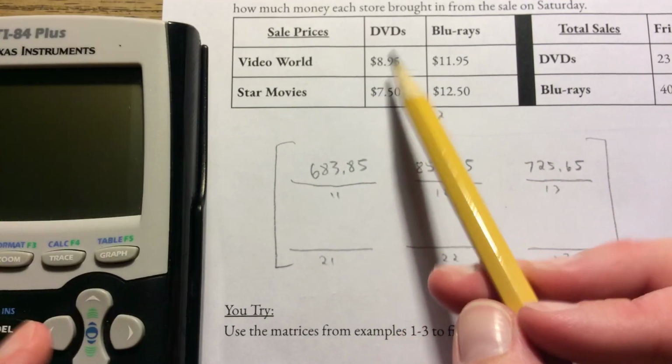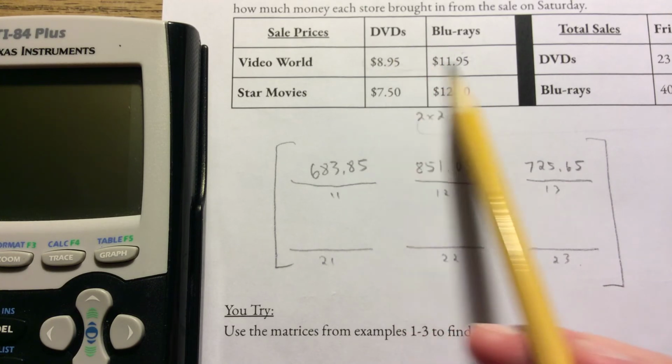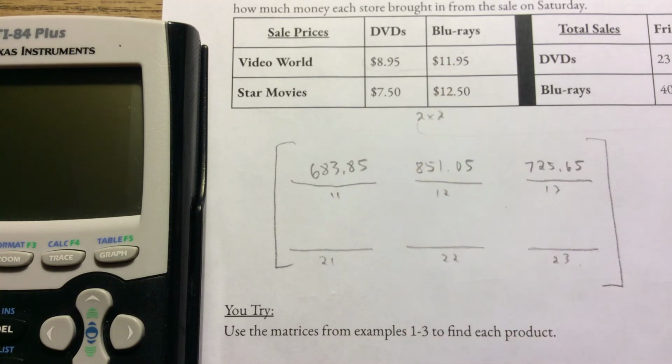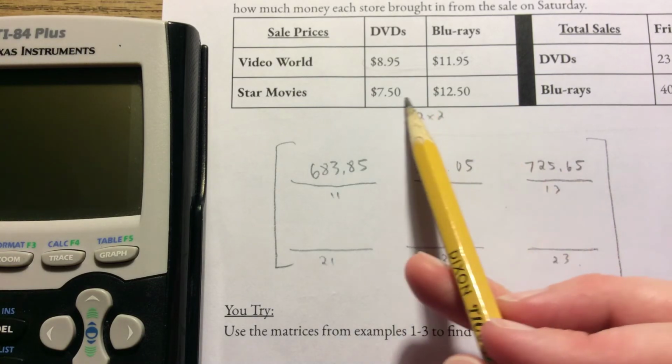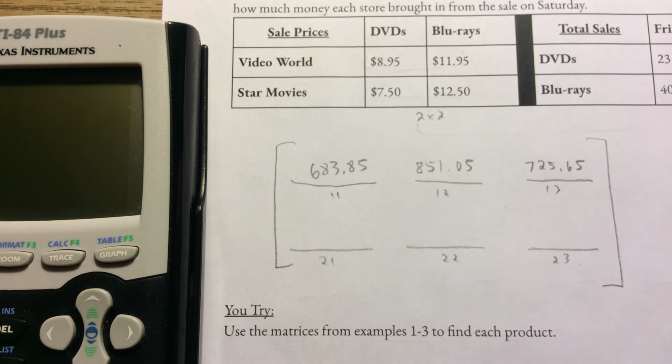So thinking about what I did there was I was multiplying the Video World money by each of the days of the week. So now on the bottom here, I have this money times each of those is going to go in here.